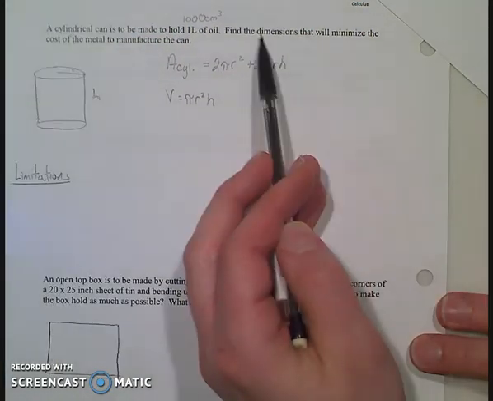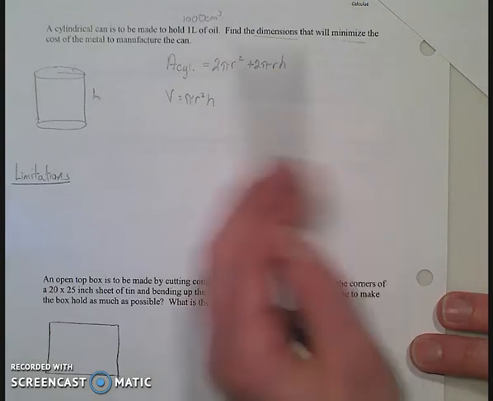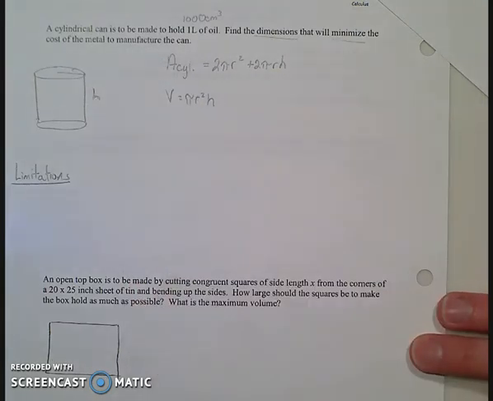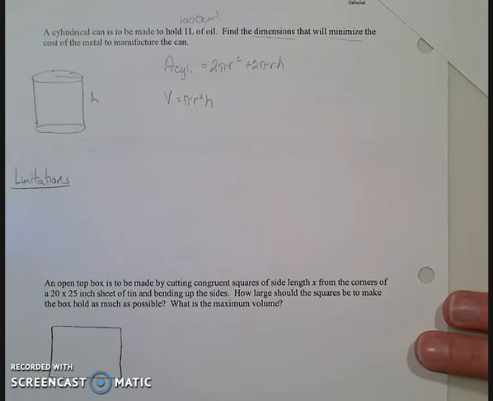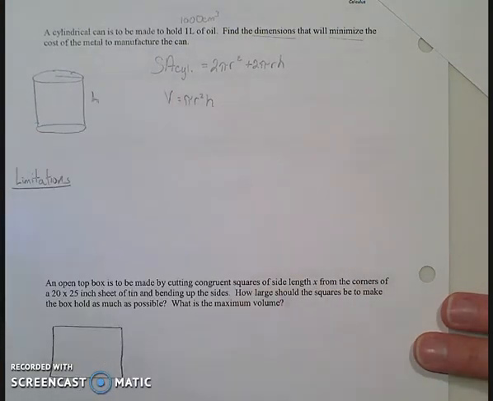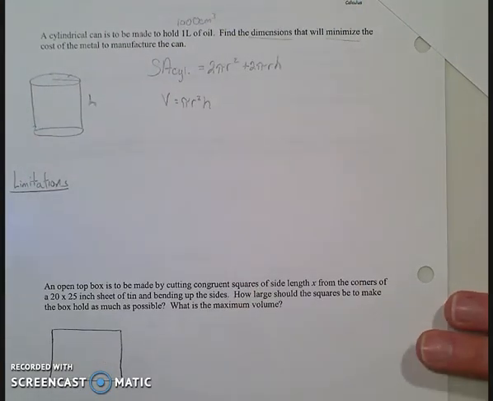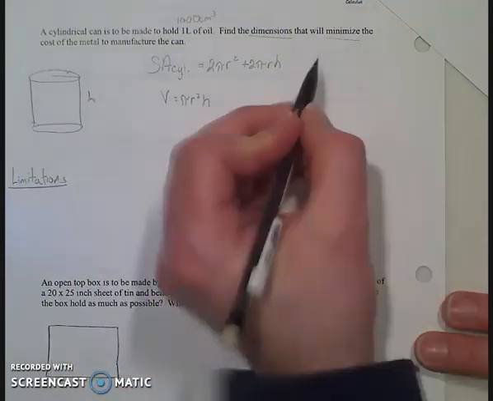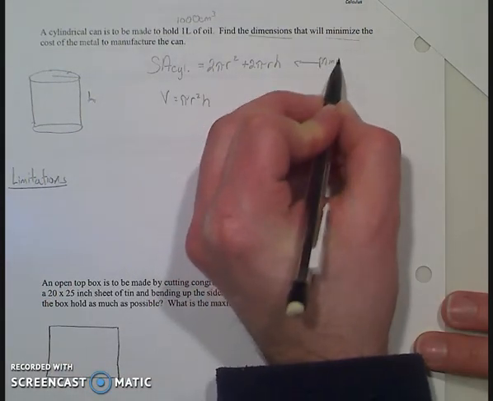Now, what are we looking for? The dimensions that will minimize the cost to manufacture the metal can. So, let's think about it. We're trying to find the dimensions that will minimize the cost of the metal. Well, this is actually the surface area. If we're looking to minimize it, we need to find the minimum amount of metal we're going to use, which is the surface area. So this is what we're trying to minimize.